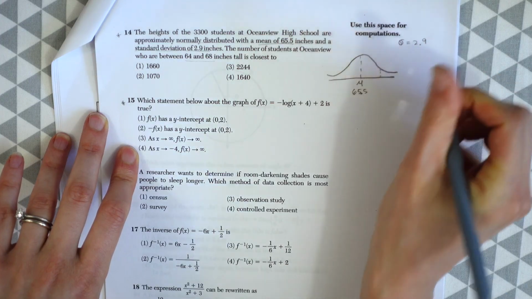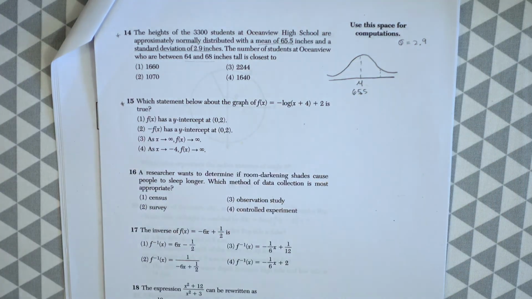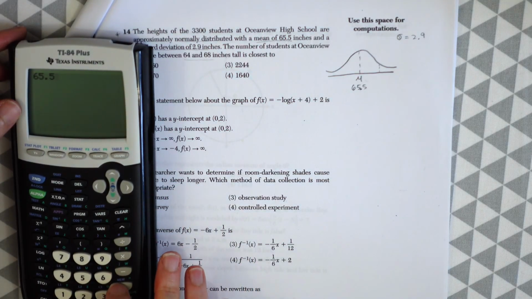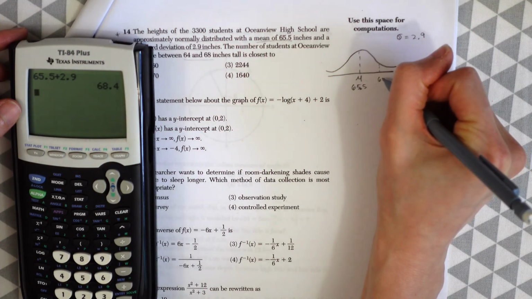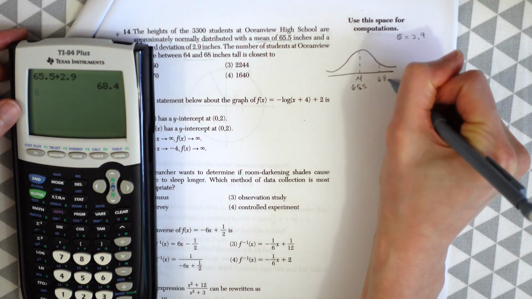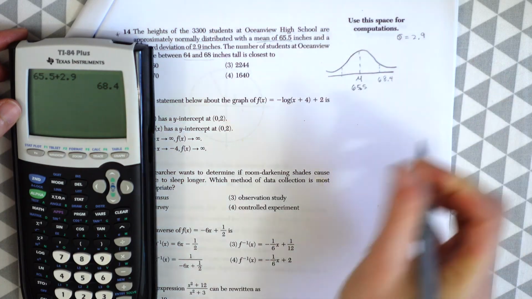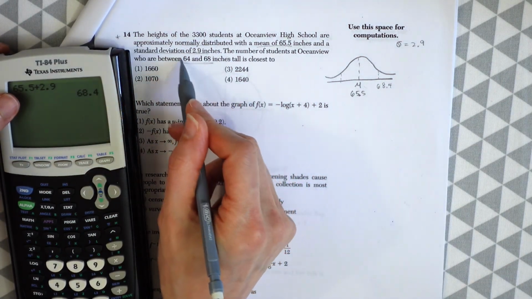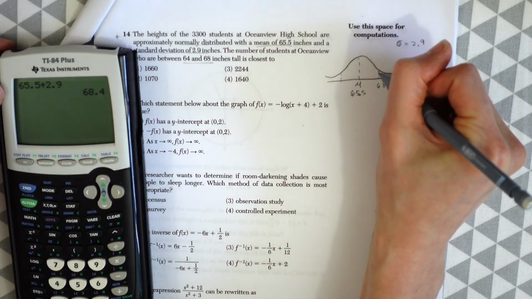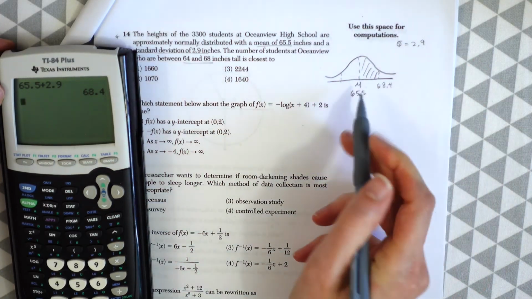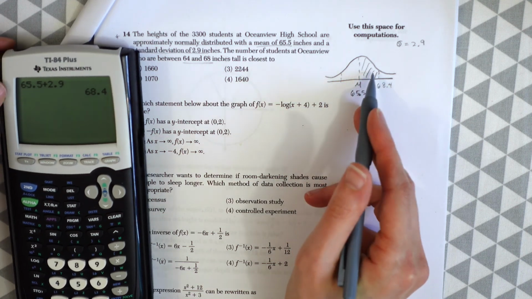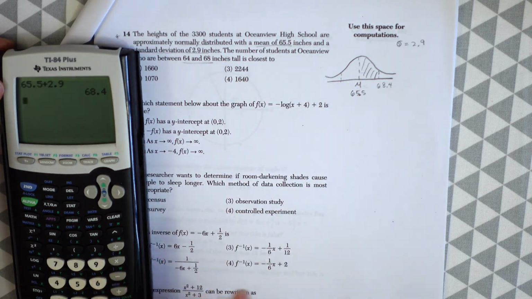So one standard deviation up, we're just going to add 65.5 plus 2.9. So we know one standard deviation up is going to be 68.4, and they want to know the interval between 64 and 68. So we know we're going to be going up to this point so far, finding the probability within here, how many students are this tall, up to 68 inches.